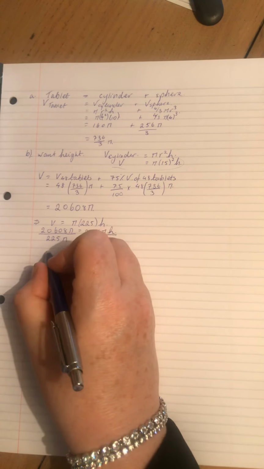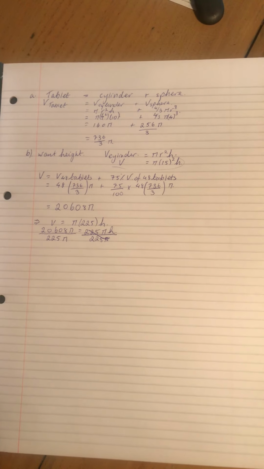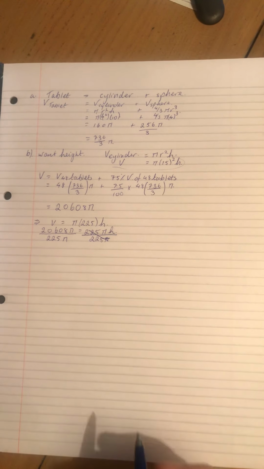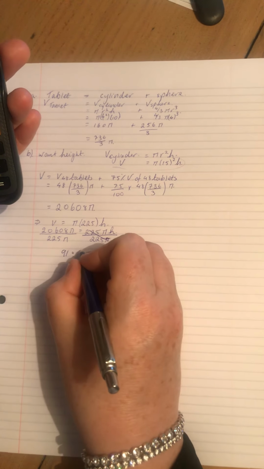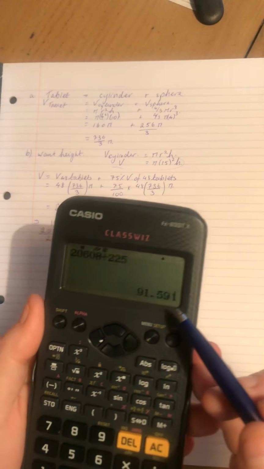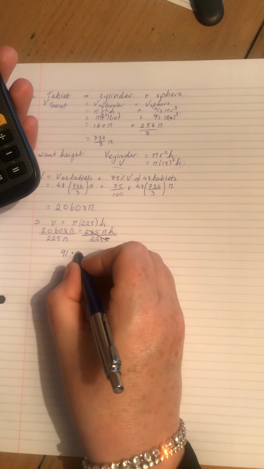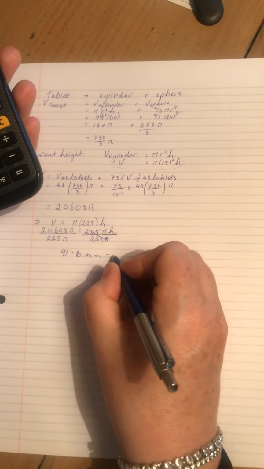They're gone, and I am left with 91.59. Can you see it there? 0.59, but I have to round it up because it wants it to one decimal place. So 91.59, so that's 91.6 millimeters is our height.